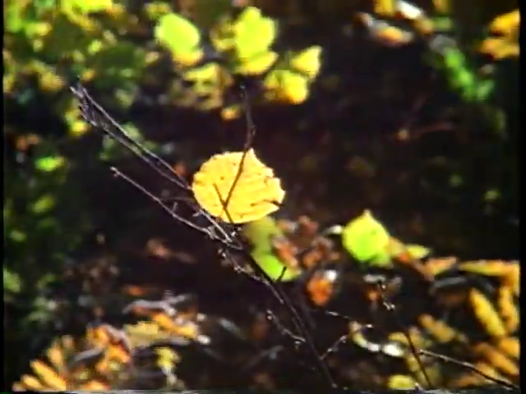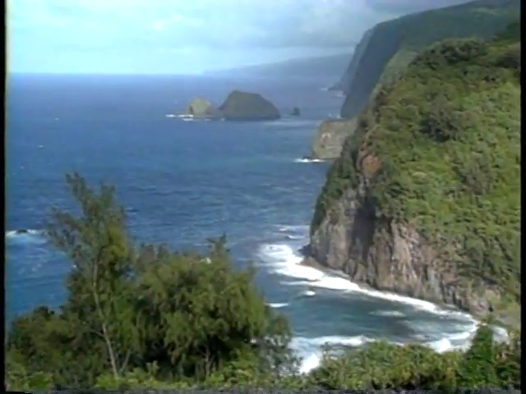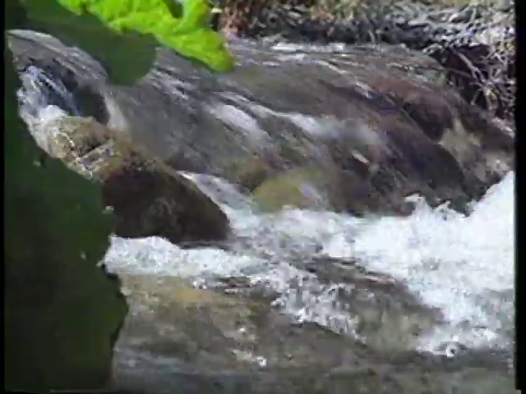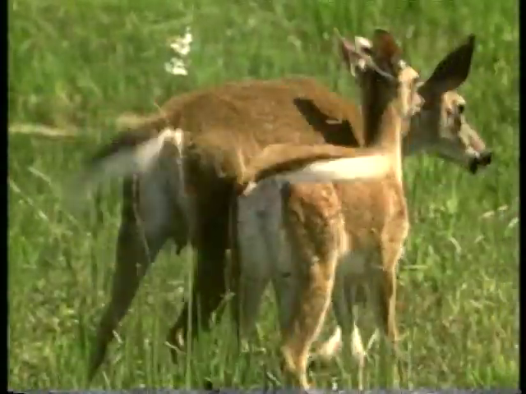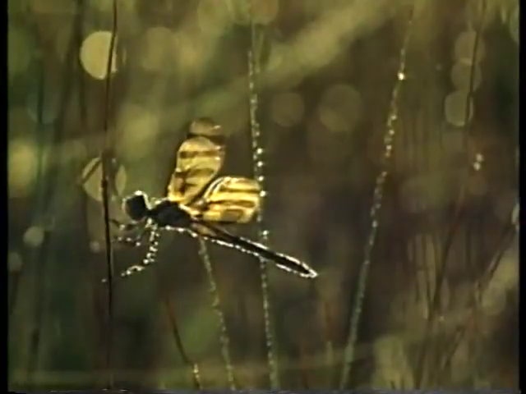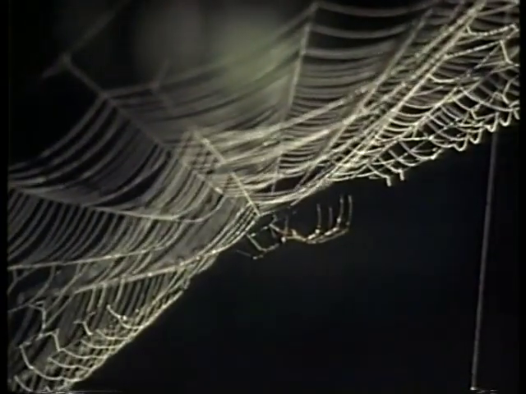From tiny bits of matter, nature assembles the amazing structures of the physical world. The air we breathe, the water that sustains us. Even living organisms are all assembled from simple atoms and molecules.